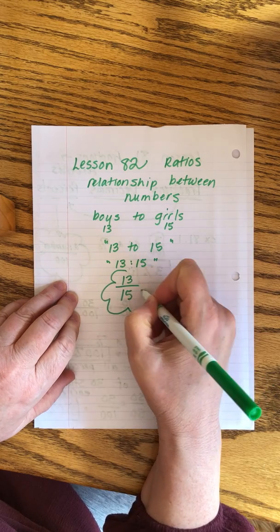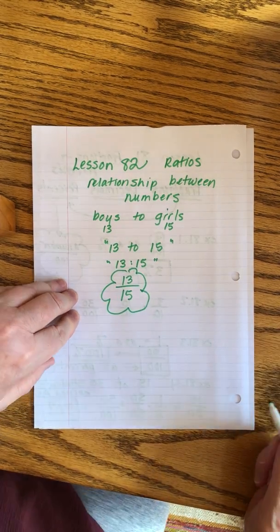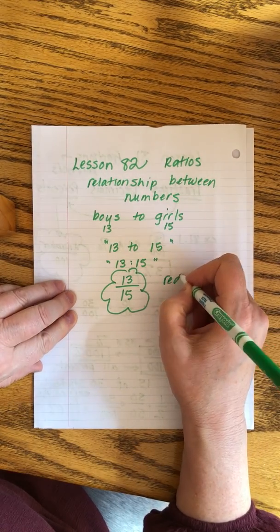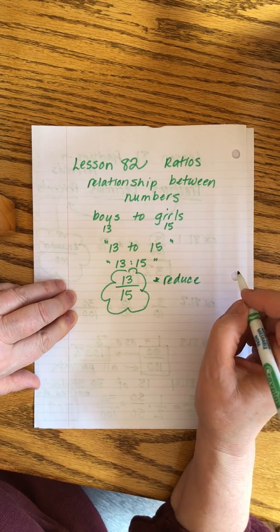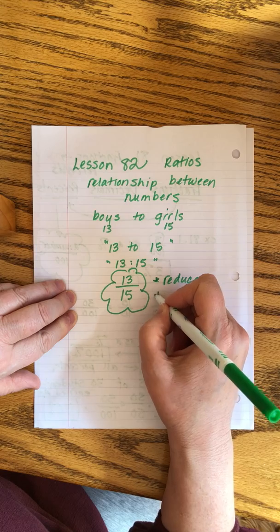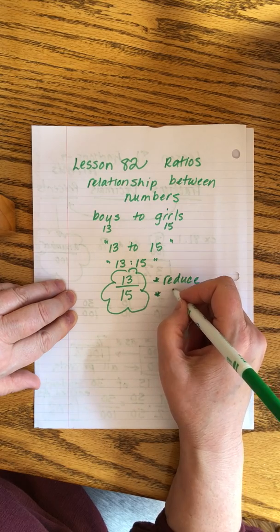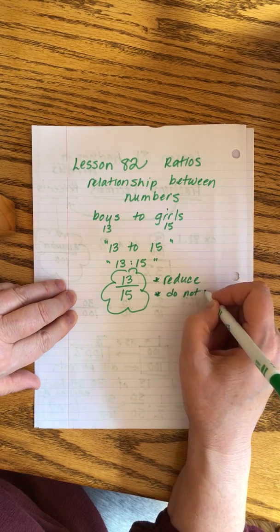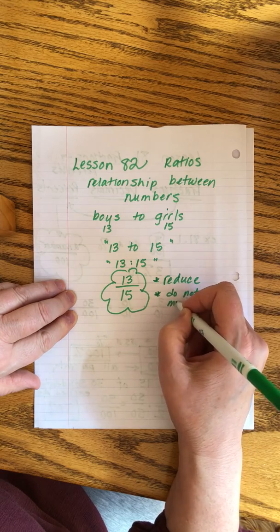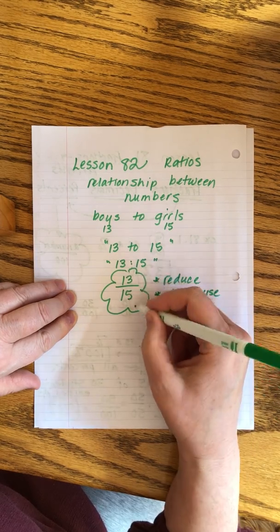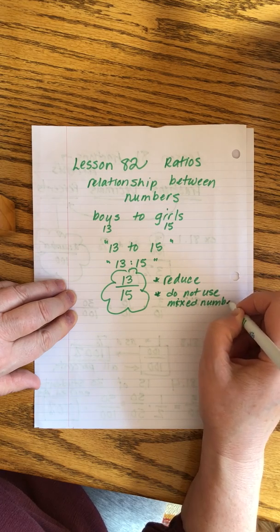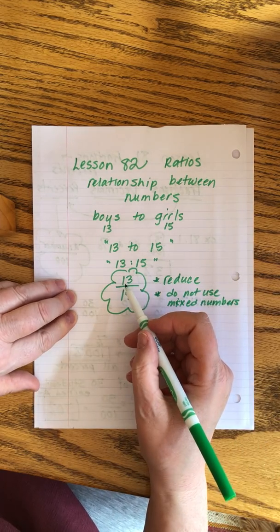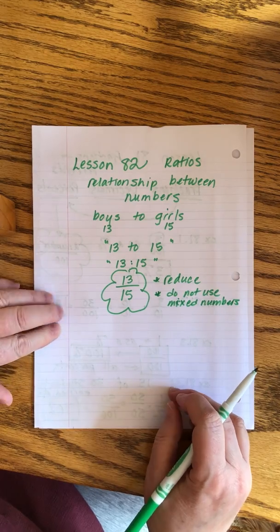We write it as a fraction, okay? We reduce whenever possible. This one we can't reduce, but we reduce it, and we do not use mixed numbers. We leave it in just an improper fraction. Okay? So, and we would read this 13 to 15, okay?